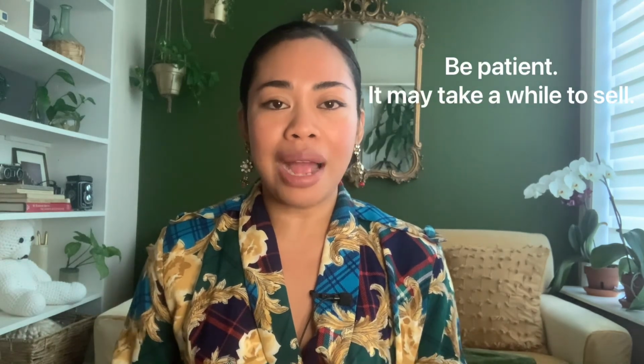Just a reminder, it may take a little while to sell your items, so don't be discouraged if it doesn't sell right away. Some people can get really lucky. They have the right buyers within a few days, or sometimes it can take a few weeks. And with my experience, personally, it took around a month and a half or a month before the item was actually sold.